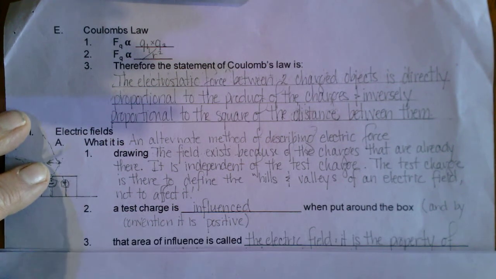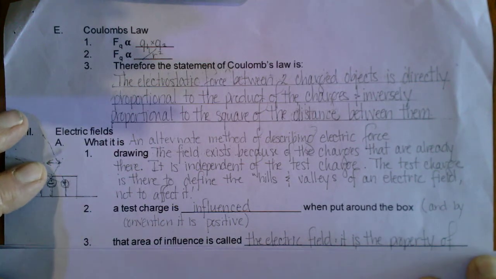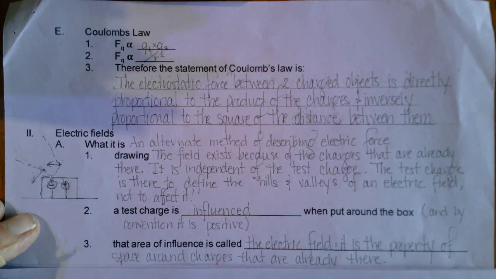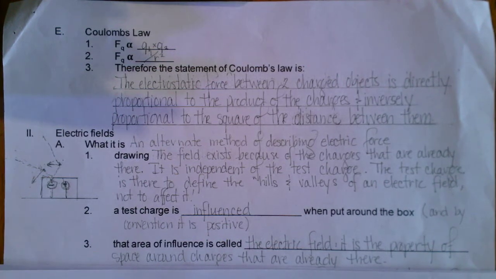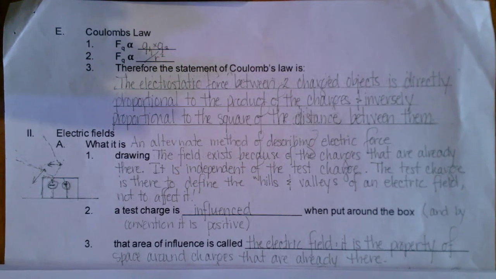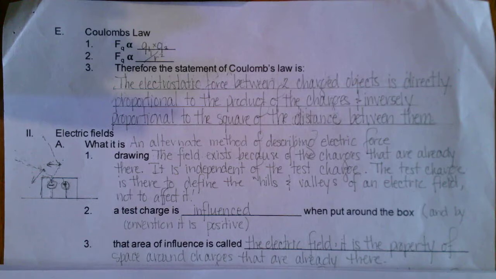Well, okay, first of all, let's talk about what the field is. The field is a property of the space around the charges that are already there, and it is the area of influence. It is a property of space. That space is changed because there is a charge in it now. And the change is that it now has an electric field that can influence any other charge that comes into its vicinity. And the strength of the electric field will determine how much influence it has. And of course, you can assume that the strength of the field is going to be dependent on the strength of the charges and the distance away from the field that you are.